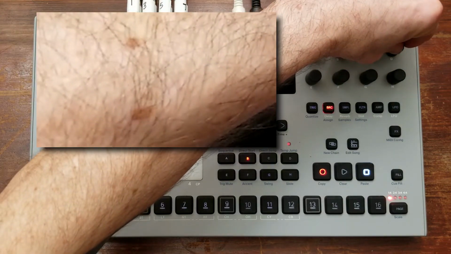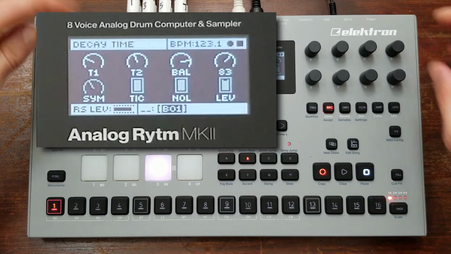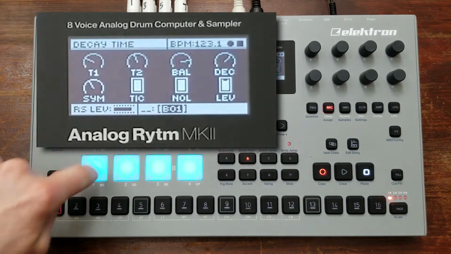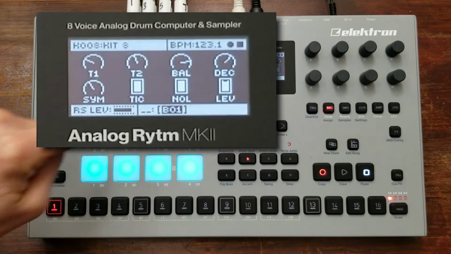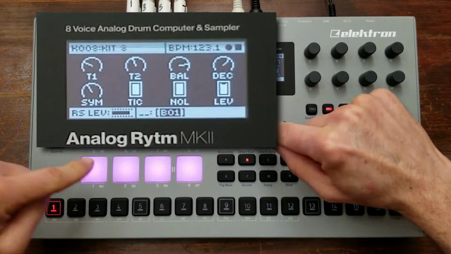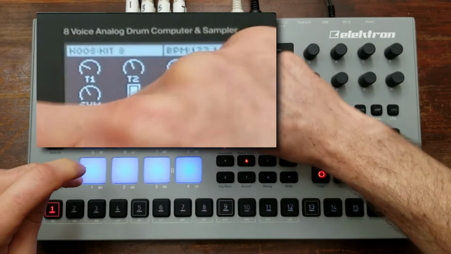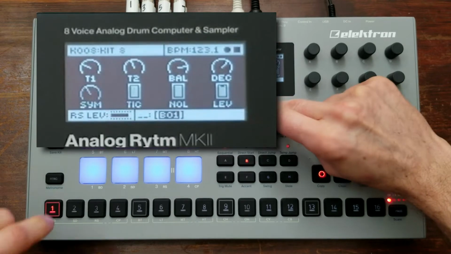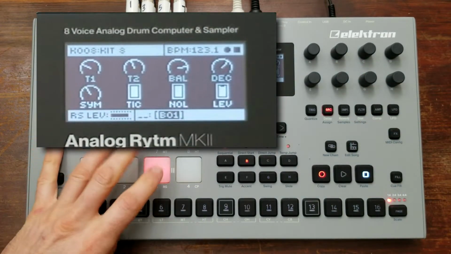Get some pretty crazy stuff on this. And the other cool thing that you can do with any of the sounds is go to chromatic mode. How tight is that? All right, that's it for rim shots.